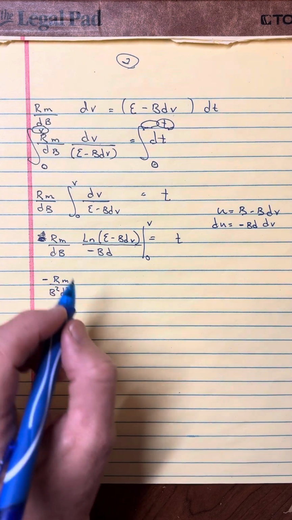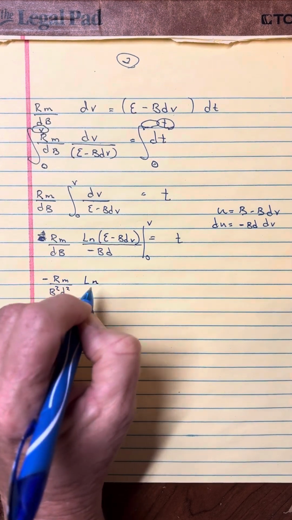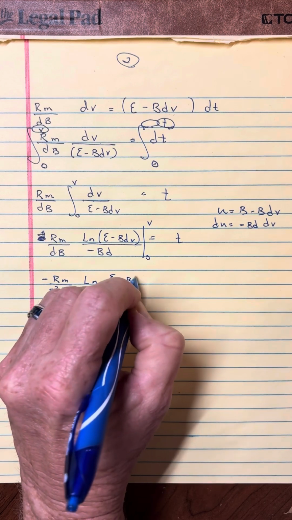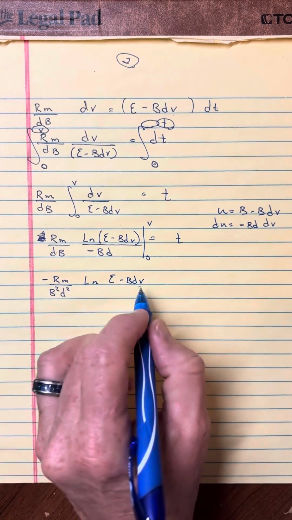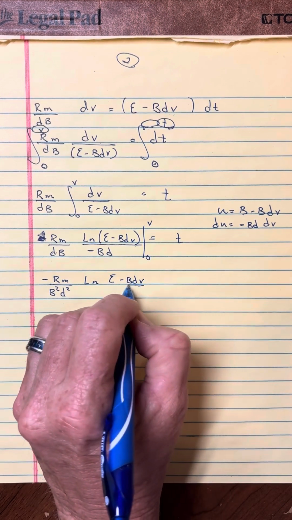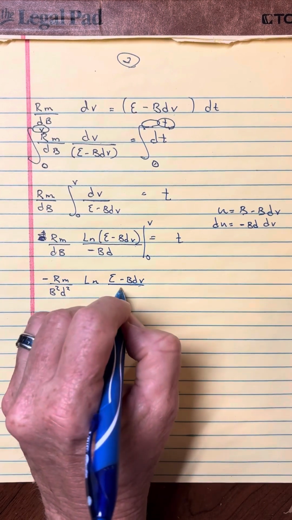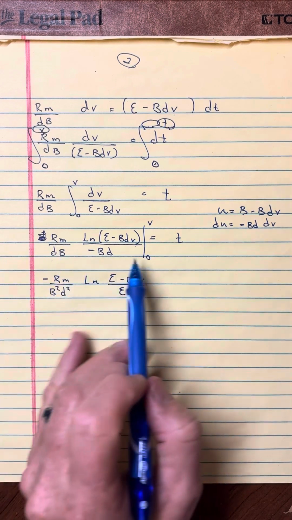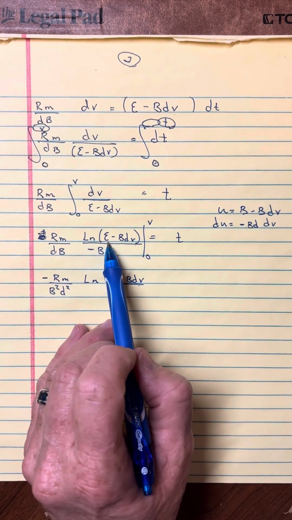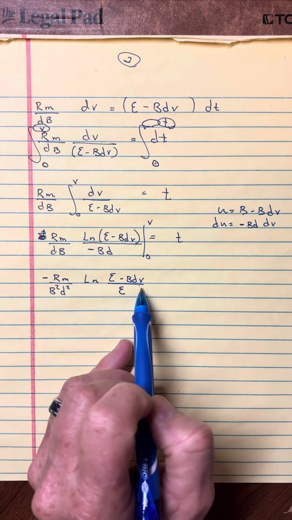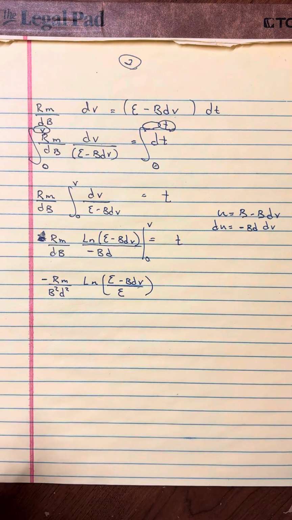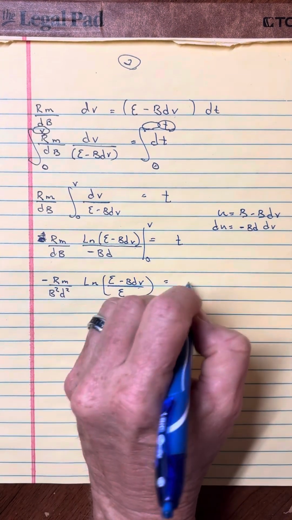And then when I put in my limits, I would have ln of E minus BDv, minus ln of E, since at a velocity of 0 we would just have ln of E. And then since it's minus, we can write that as a quotient with the properties of logarithms. So that equals t.